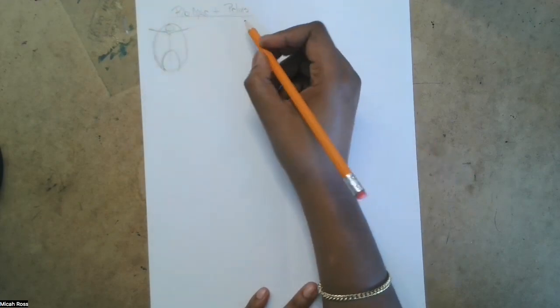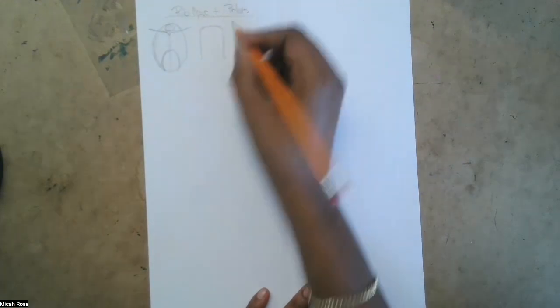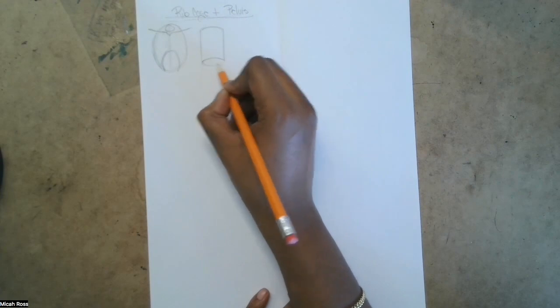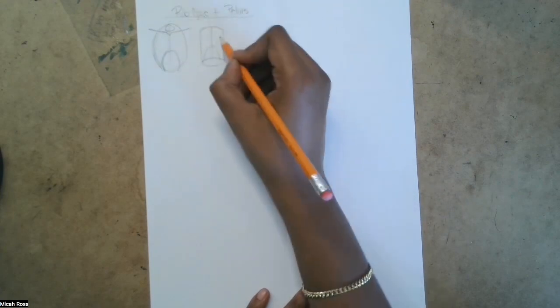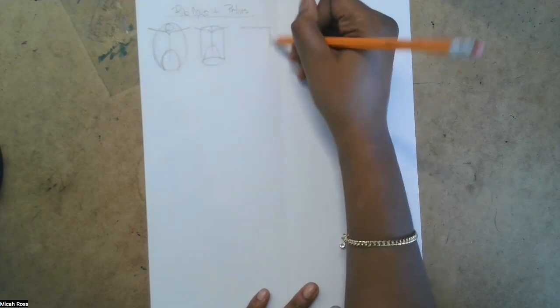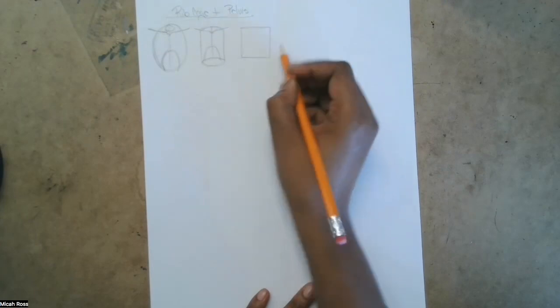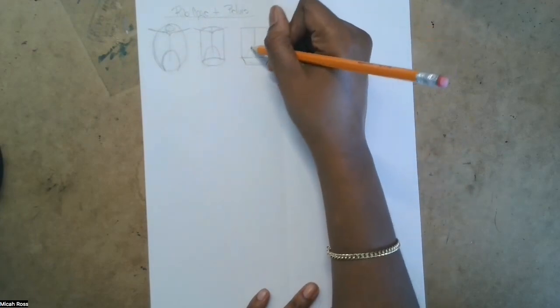pit of the neck. The next shape I'm going to use is a cylinder. This helps with drawing perspective and trying to understand the tilt of a body. So this would be you looking at someone who's tilting backwards. The last shape I'm going to draw is a cube. This also helps with you drawing perspective and different angles of a body.